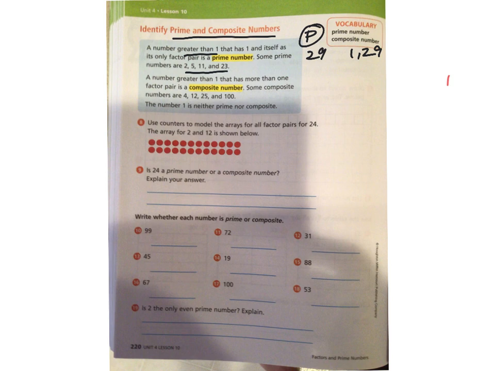A number greater than 1 that has more than one factor pair. Remember when we did the other page that there were some where we had 4 or 5 pairs, right? That's called a composite number. Some composite numbers are 4, 12, 25, and 100. Remember on the other page we just did 100. Did it have more than one pair? Yes, it did. So it's a composite number.